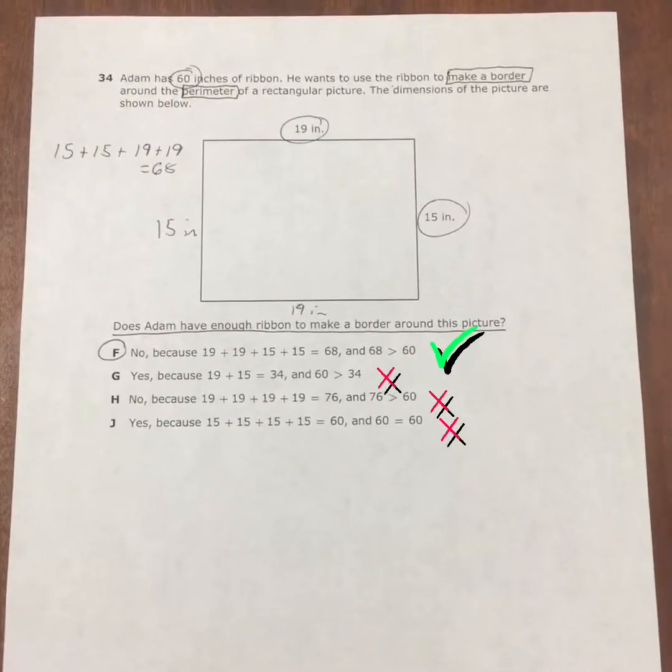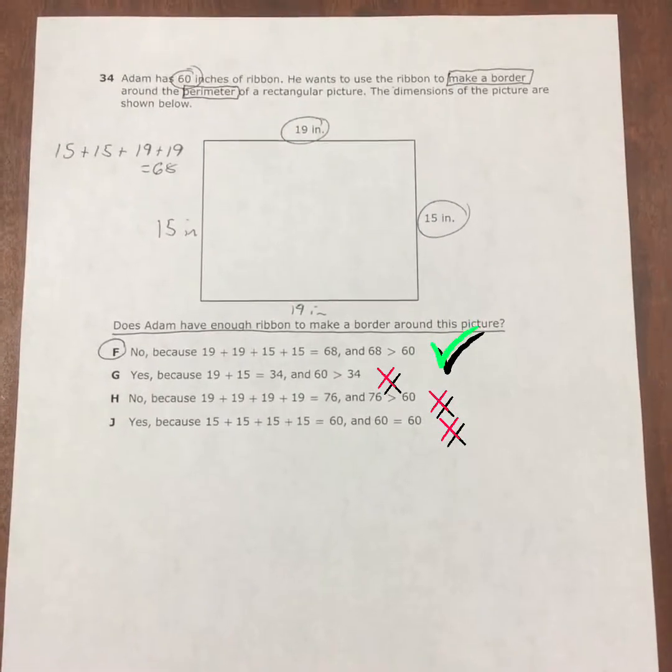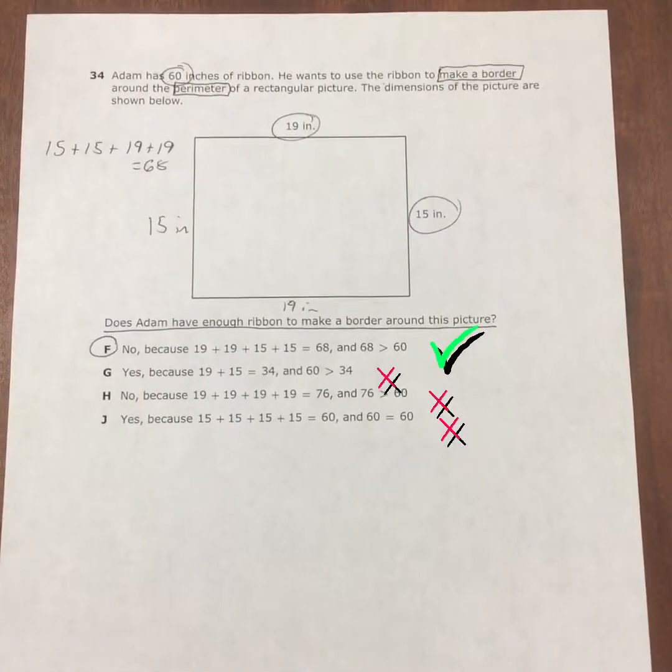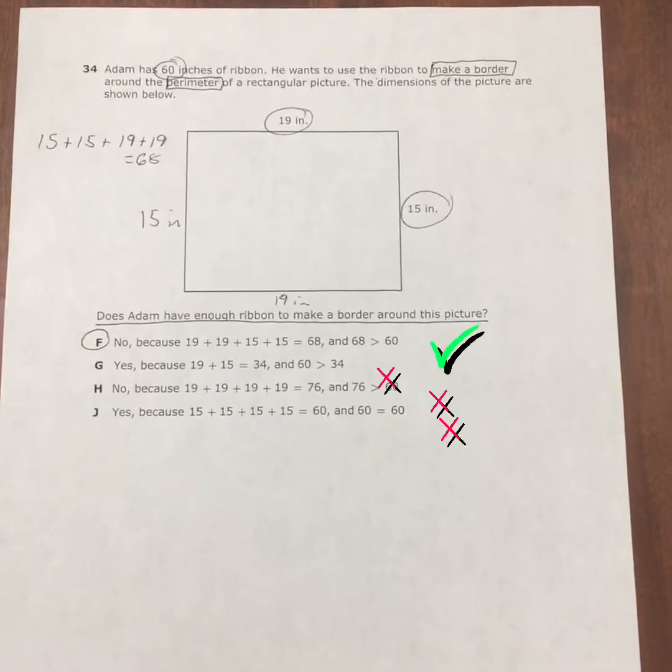No, I don't have enough ribbon because 19 plus 19 plus 15 plus 15 equals 68, and 68 is larger than 60. So there we have it. I solved my problem using the CUBES problem-solving strategy. I circled the important numbers. I underlined the question. I boxed in the math action words. Then I evaluated what I was going to do. And finally, I solved it and I checked my answer. You can use this strategy when you're taking a test or at home doing homework to help you get the correct answer every time.